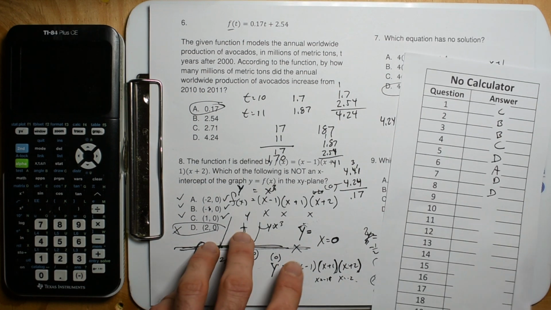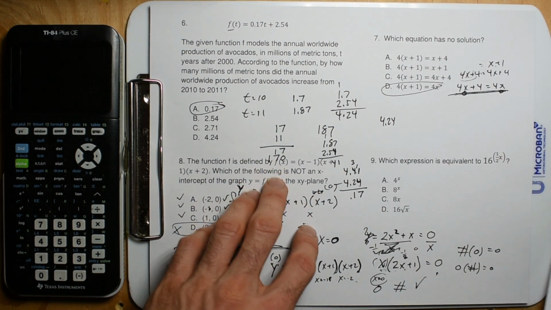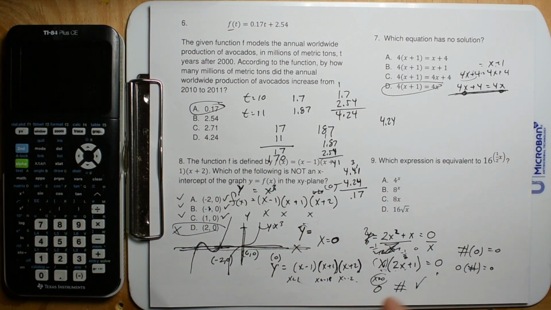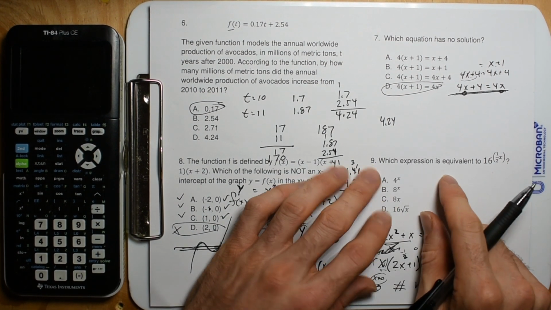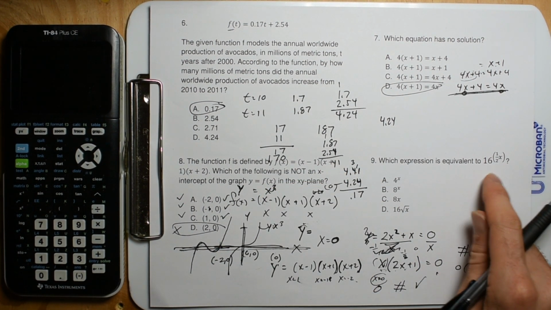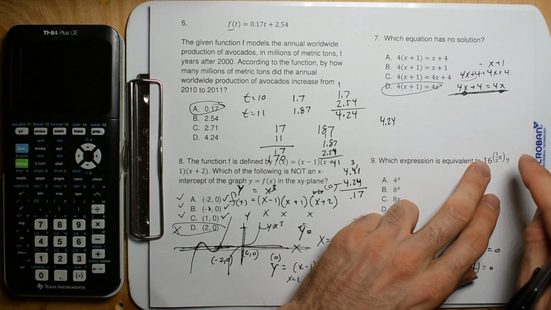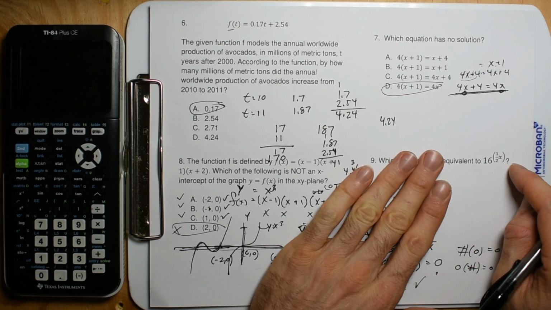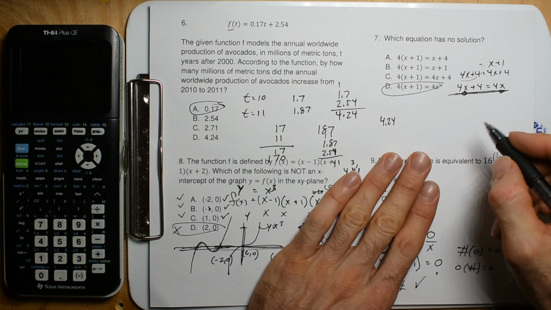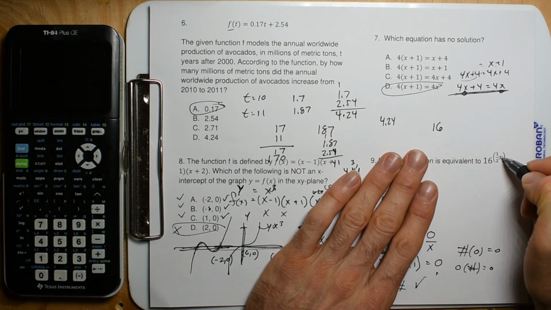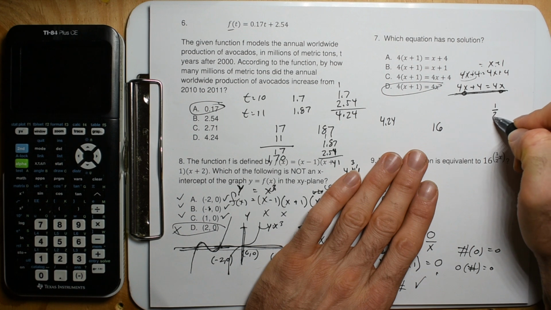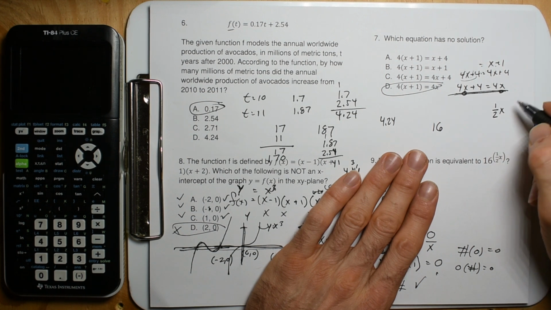Now we're not trucking through this, but we're doing pretty decent. Okay, these are my favorite, because I learn a lot from them. So we have: which expression is equivalent to 16 to the x over 2? So let's learn a little bit. Because what does this even mean?